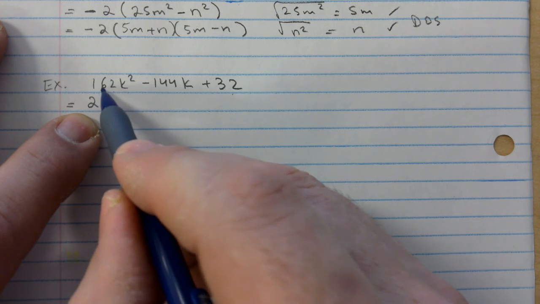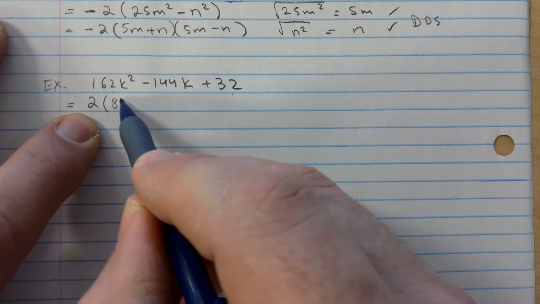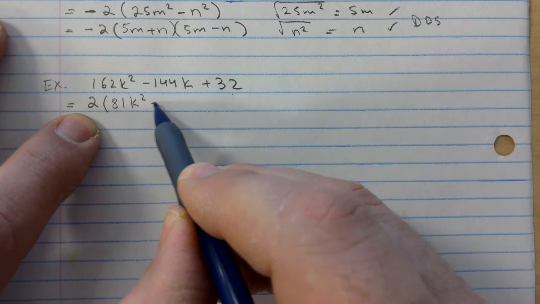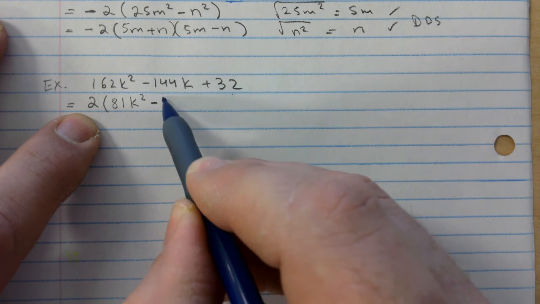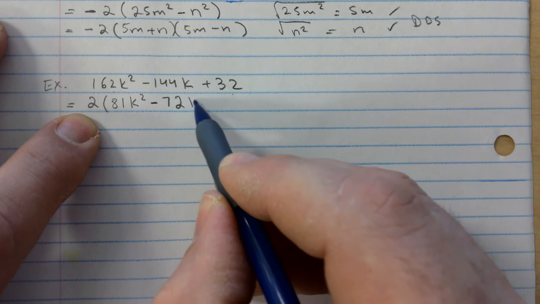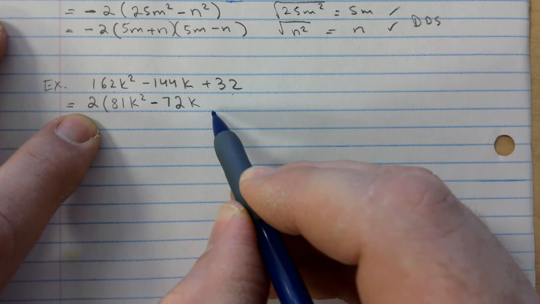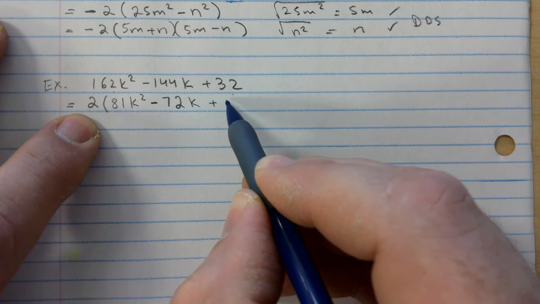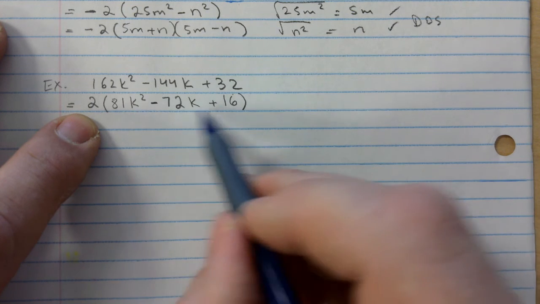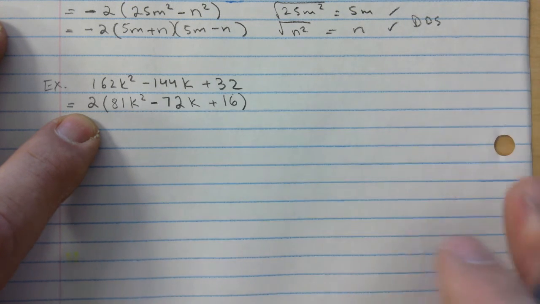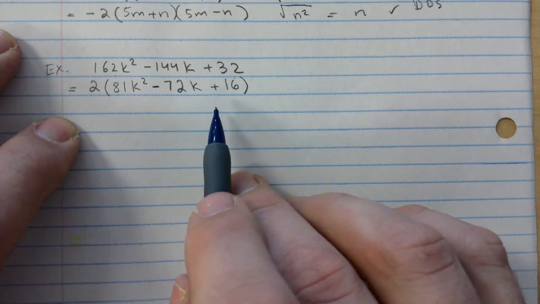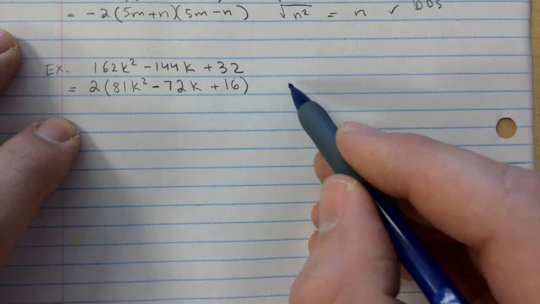So 2 goes into 16 8 times, goes into 2 1 time, so it's 81k squared minus 72k plus 16. Okay, so you've halved everything up here. And DOS is out of the window, but you're checking, is this a PST?